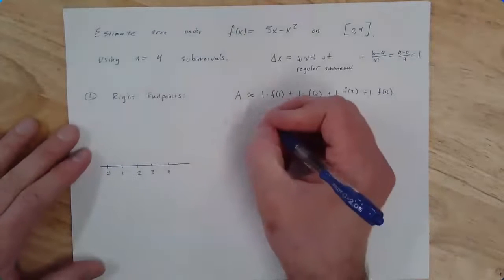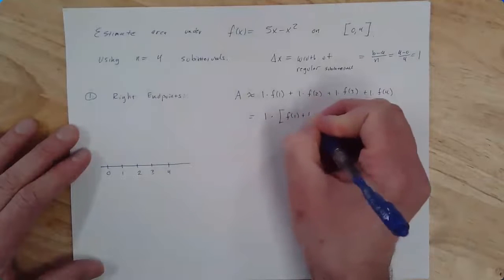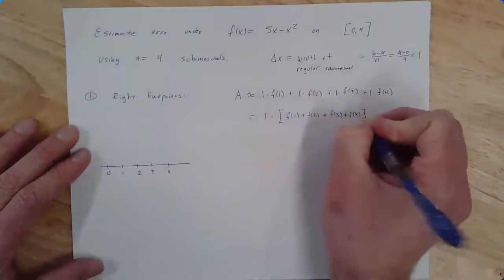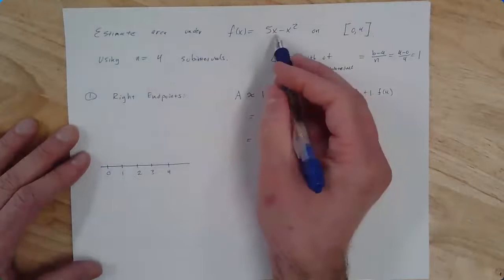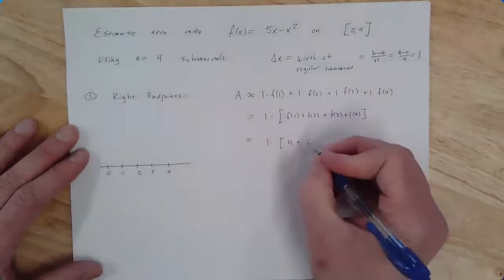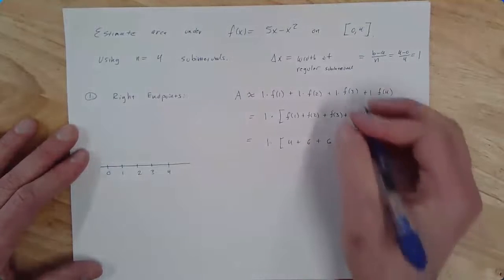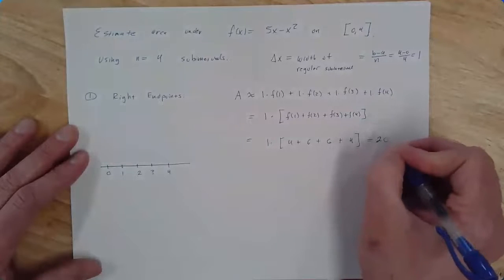So you would normally write this as 1 times f of 1 plus f of 2 plus f of 3 plus f of 4. Which is going to end up being 1 times the f of 1 is 4, f of 2 is 10 minus 4, f of 3 is 15 minus 9, and f of 4 is 20 minus 16, which ends up being 20.